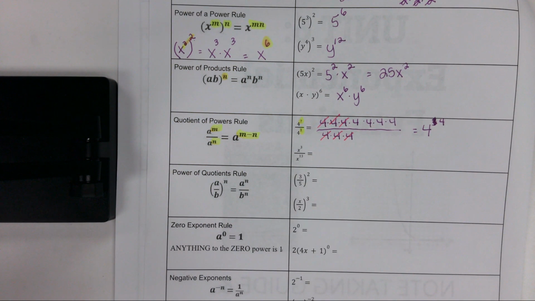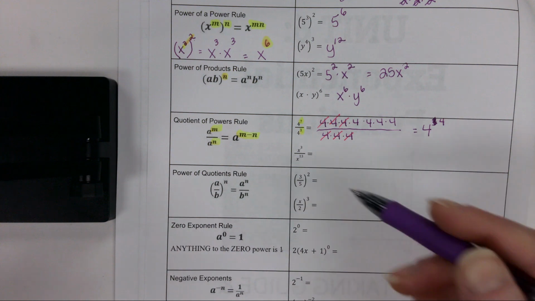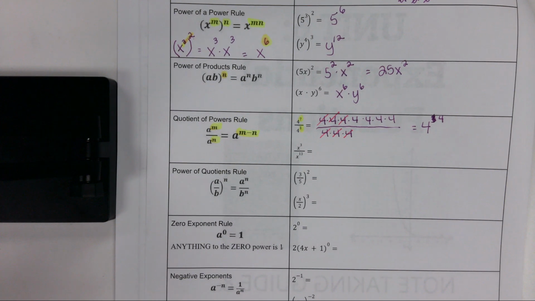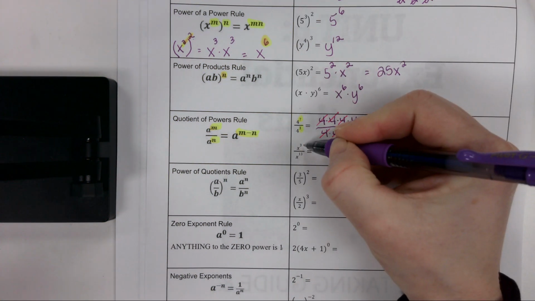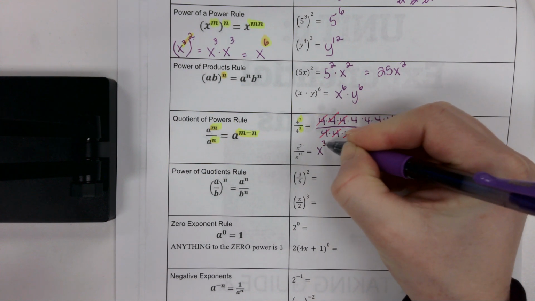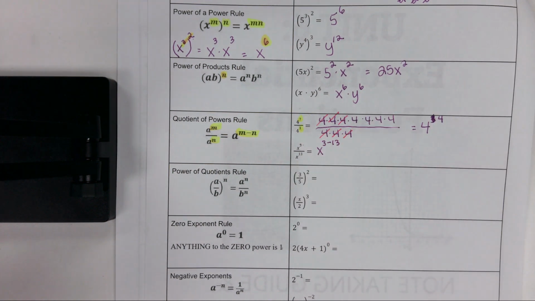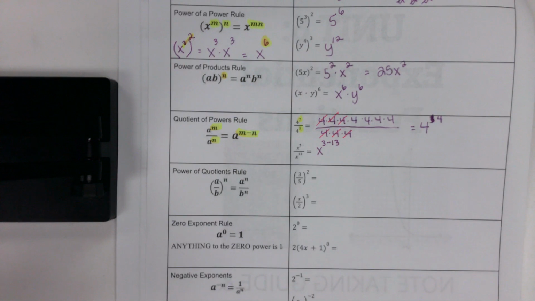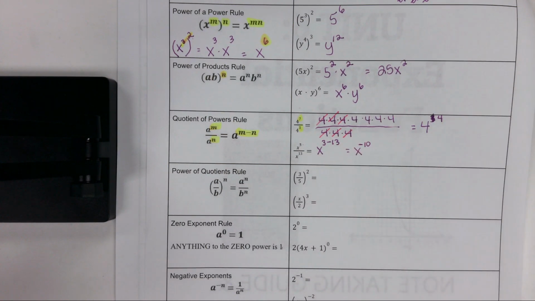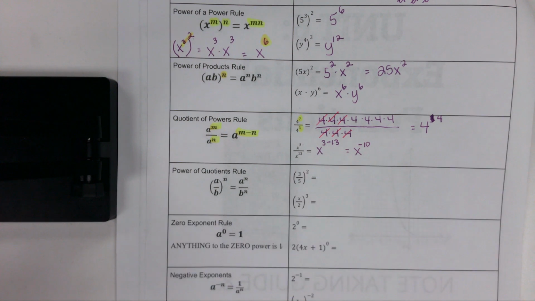Now, we're going to talk about negative exponents in a little bit, but if you see something like this, don't make it x to the 10th. You don't just take the smaller and subtract it from the larger. You have to do the top minus the bottom. This is x to the 3 minus 13 power. Be careful. What is 3 minus 13? It's a negative 10.